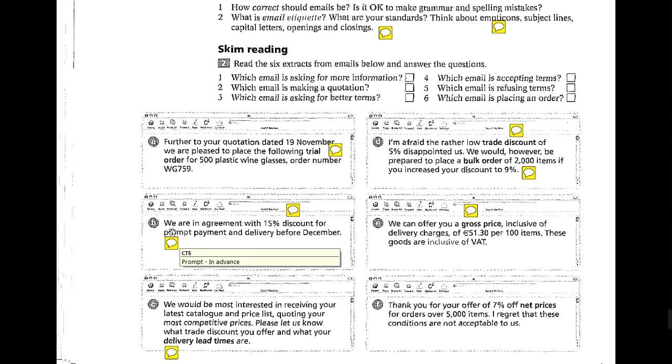Let's continue with B. We are in agreement with 15% discount for prompt payment and delivery before December. So here you have to match it with number 4. So an email accepting terms. So you are in agreement. So you accept the terms.